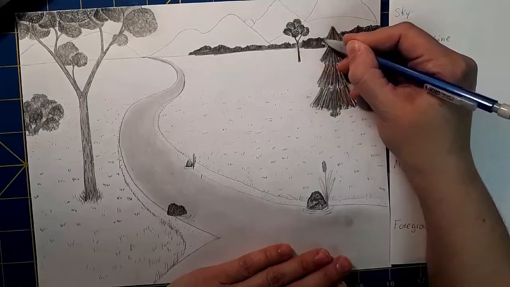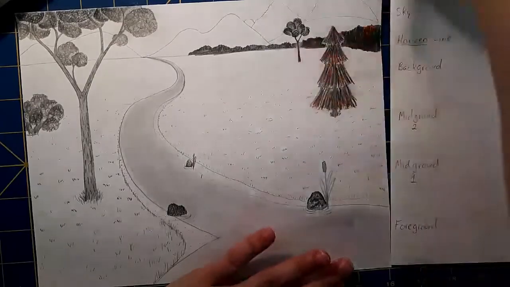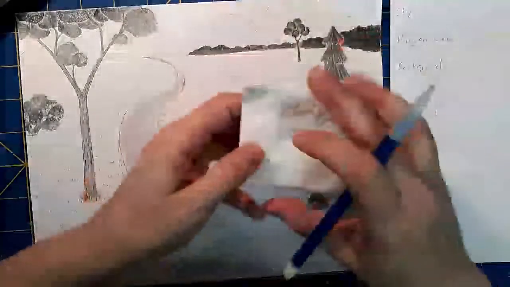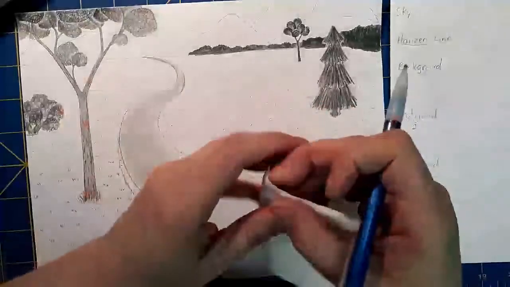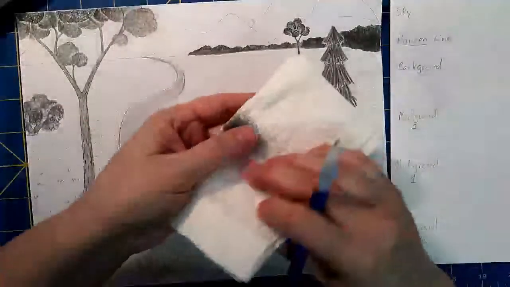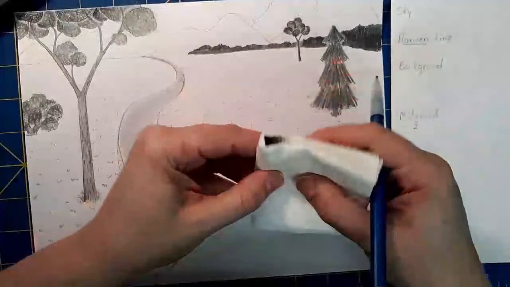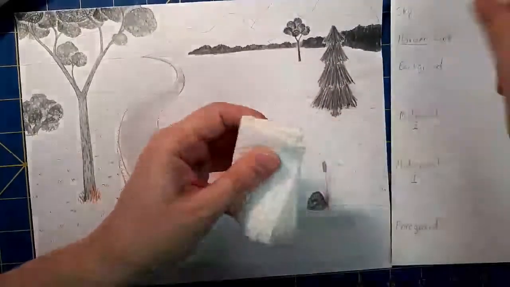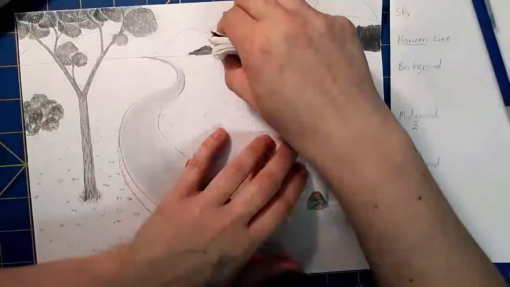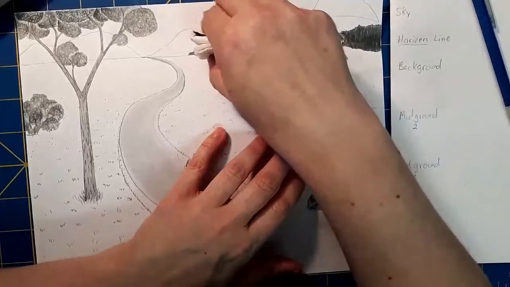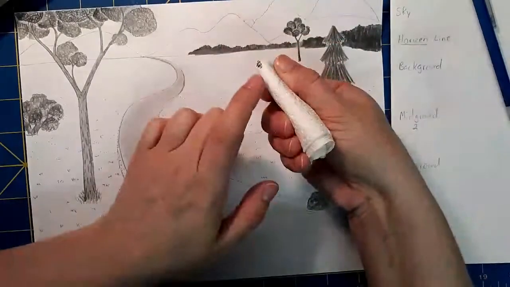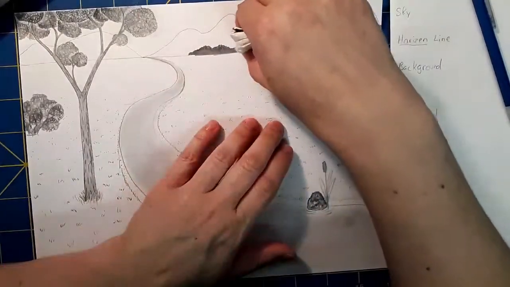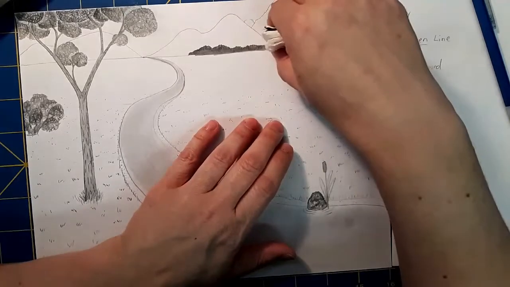So I kind of mentioned this yesterday, that a really good technique is to actually take your paper towel. Let's get a clean side for it. And to rub that against an area like this, where you've got a lot of pencil on it, and you're going to get some of the pencil graphite onto your paper towel.